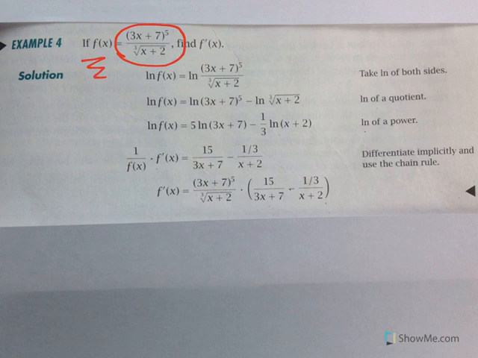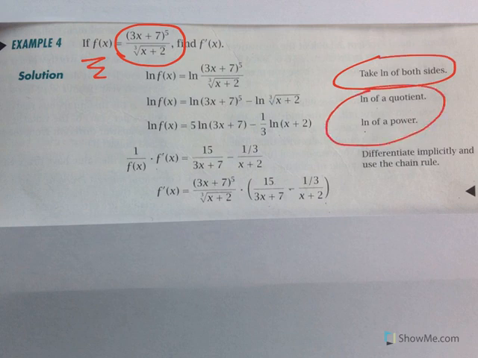I'll go through the example as it is done in the book, where we go through logarithmic differentiation to find the derivative, and afterwards, if you'd like to try the quotient rule on your own to see how it compares as far as the level of difficulty, you can do that. If you wanted to do this problem using logarithmic differentiation, you would begin by taking the natural log of both sides. You would then use properties of logarithms and then differentiate implicitly.